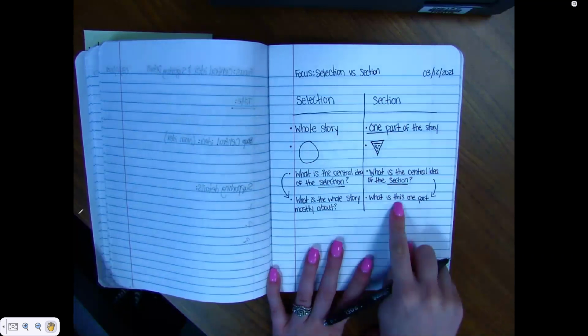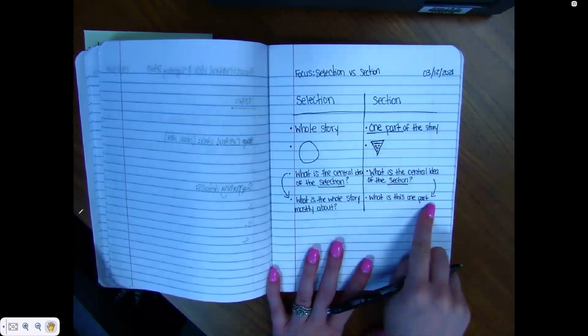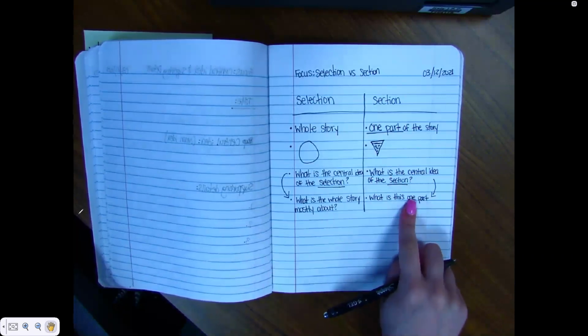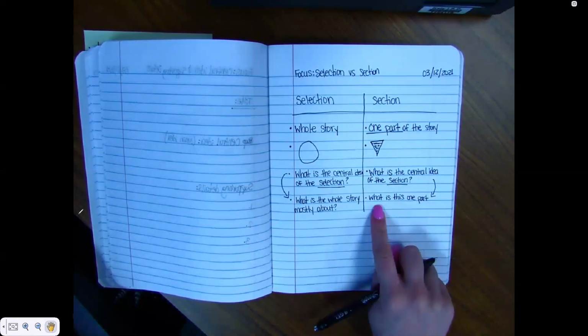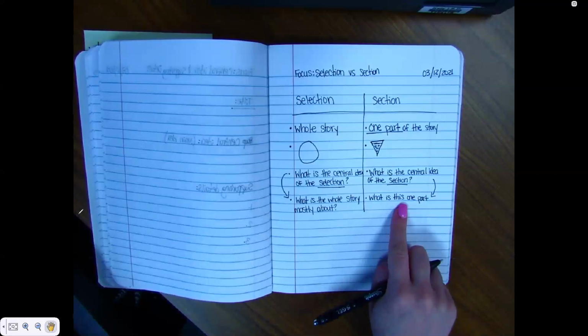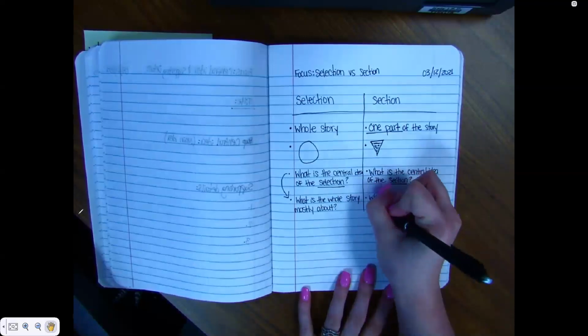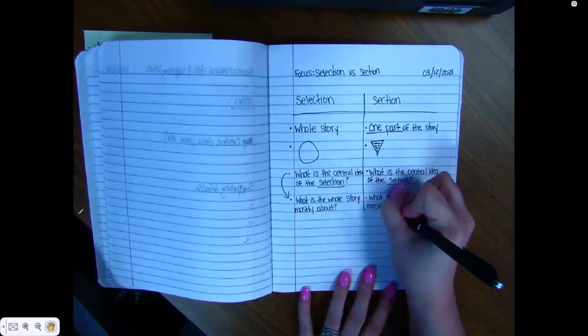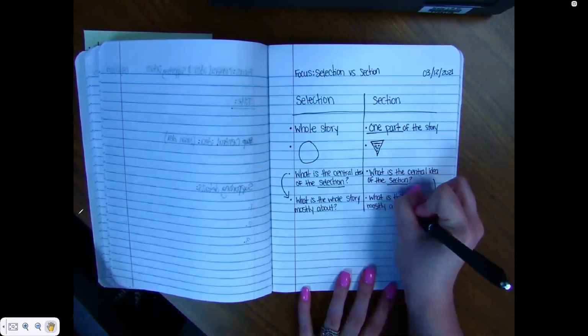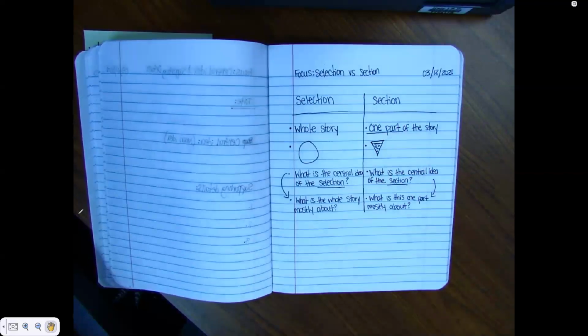Okay, and really, instead of it saying one part, that would be where your title would go. Like our dinosaur book, it was called Tyrannosaurus Rex. So it'd really say, what is Tyrannosaurus Rex mostly about? So it's, what is this one part mostly about?